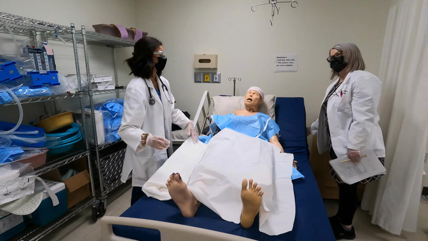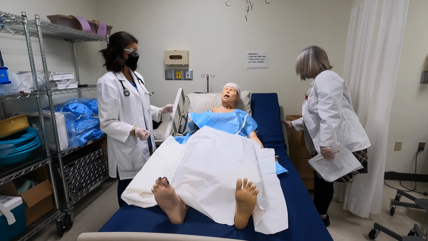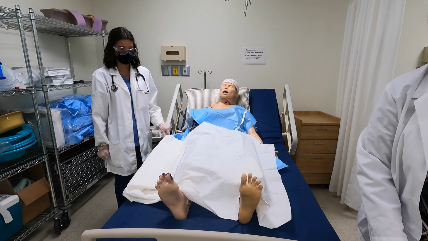Would you like to check tactile fremitus? Yes, that is also important. Part of the respiratory assessment. Excuse me?